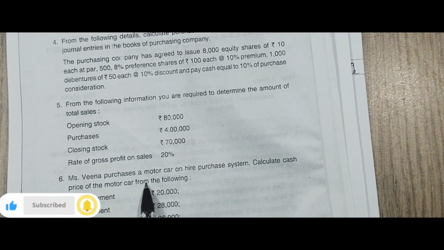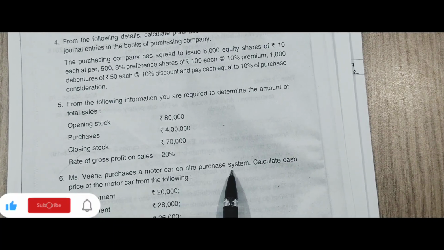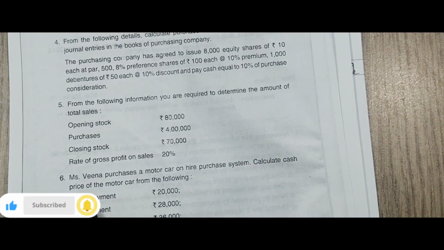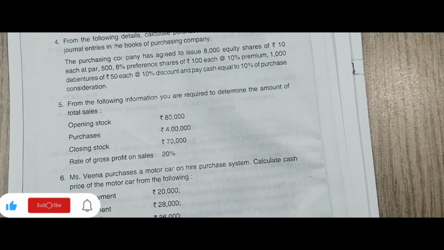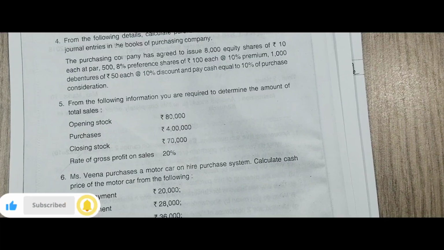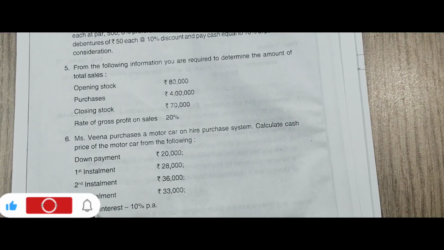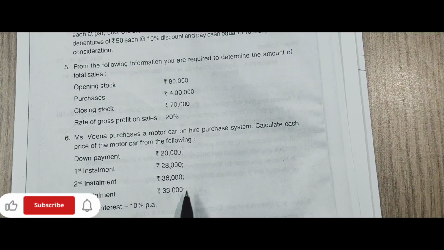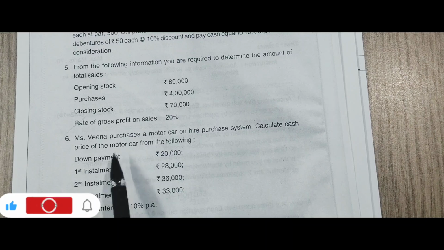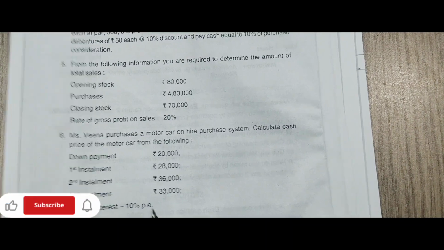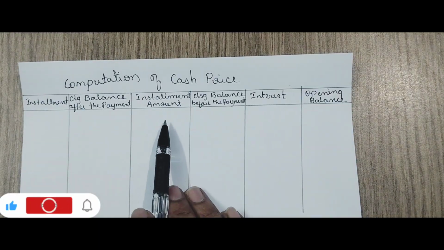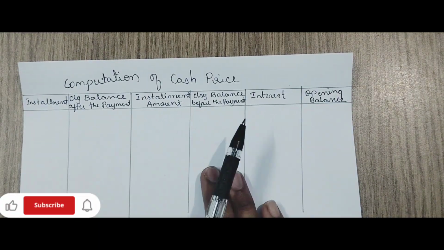Miss Veena purchased a motor car on hire purchase system. Calculate the cash price of the motor car from the following. Down payment 20,000, first installment 28,000, second installment 36,000, third installment 33,000. Rate of interest is given, that is 10% per annum. So in this question we need to find out the cash price of the motor car. Down payment is given, installments are given. When down payment and installments are given, we find the cash price by using this method.